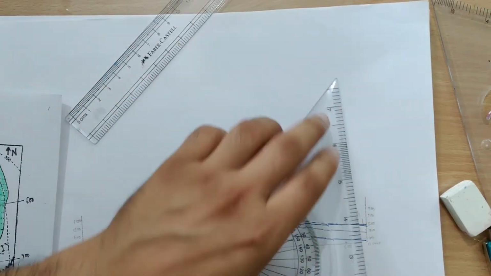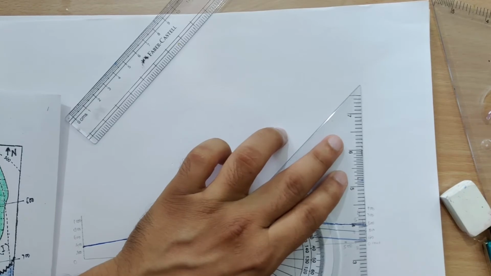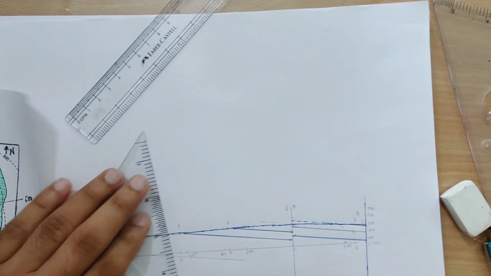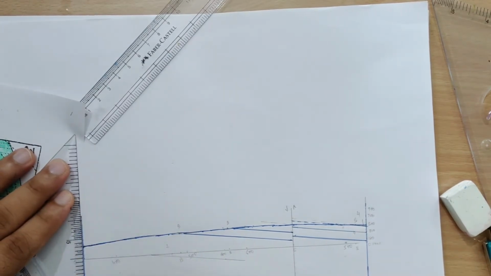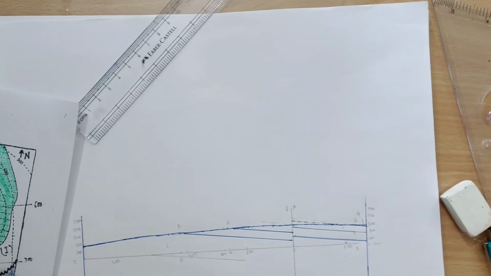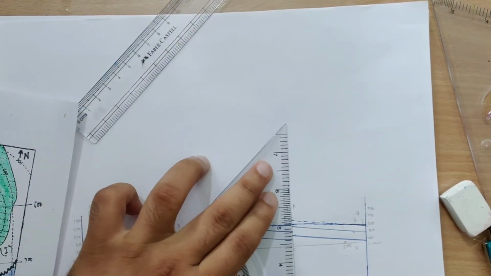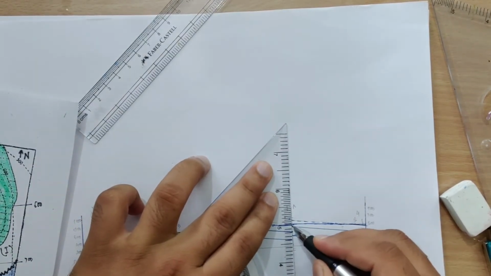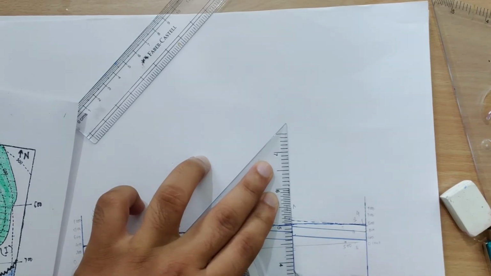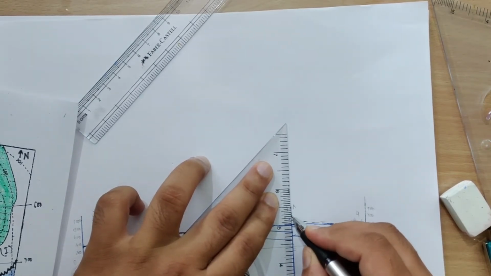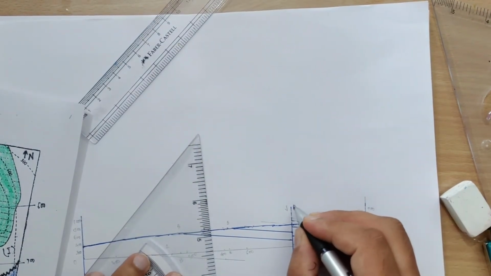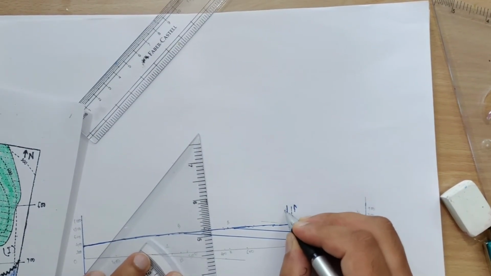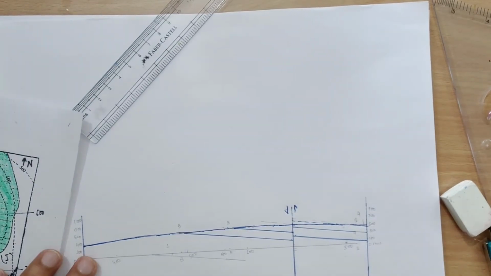Now let's darken this line as well. This is our fault. Above the profile, this will be represented by dashed lines.